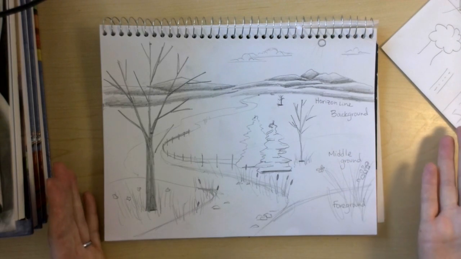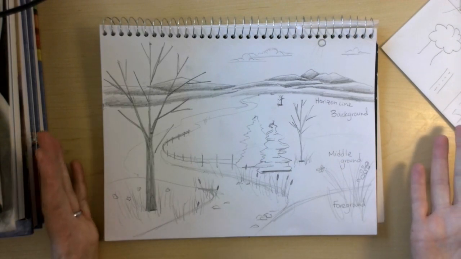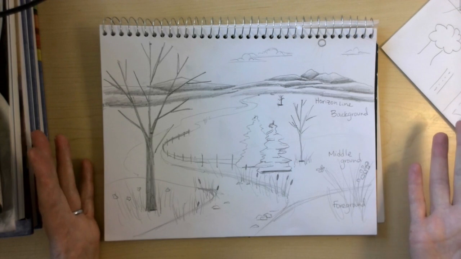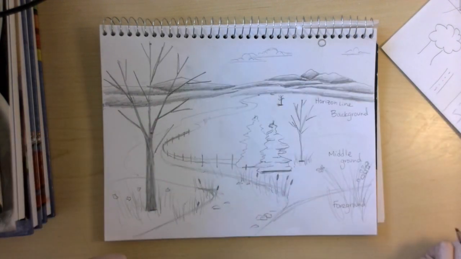So if you would like to learn how to draw anything else in your landscape, contact me directly. Otherwise, hopefully this will give you a good start.